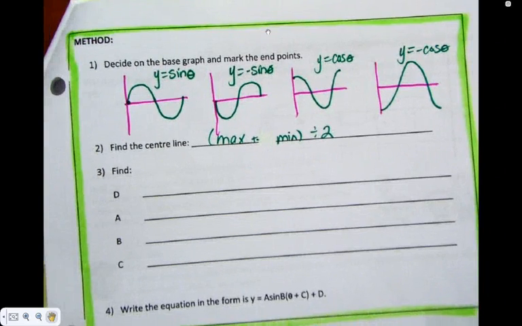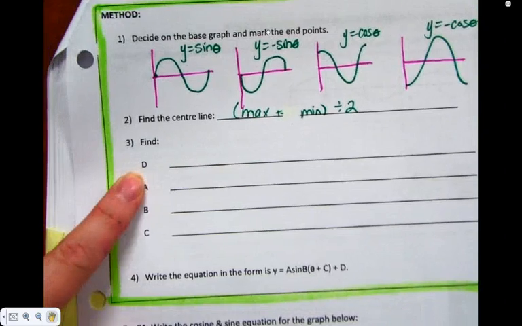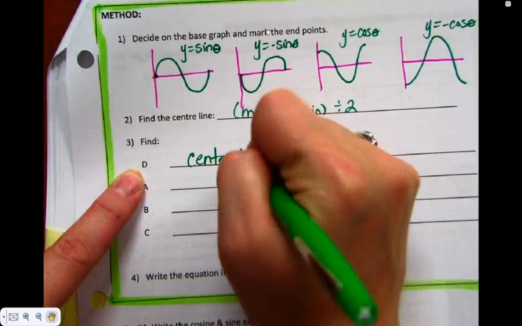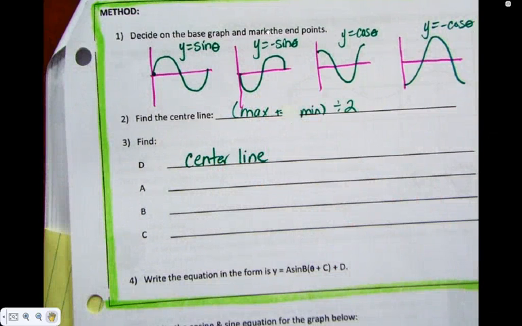Then we need to find that A, B, C, and D, and I actually start with D, because D is the center line, so you actually found it in step 2. So I always do D first, not D last. The amplitude is the distance from a max to a center line or the distance from a min to a center line. It doesn't matter because the center line is in the middle.